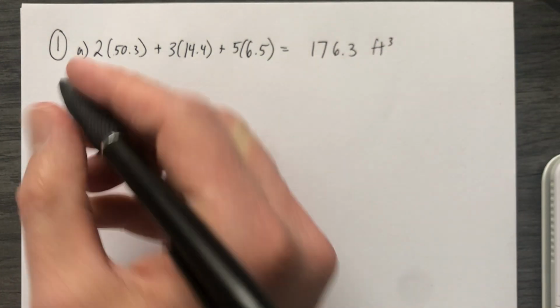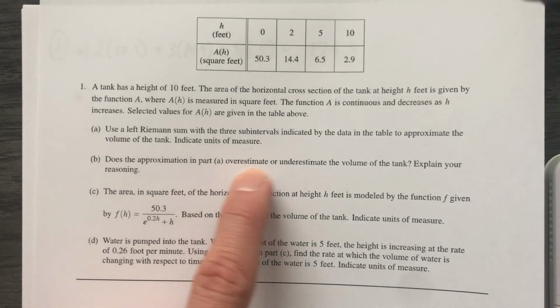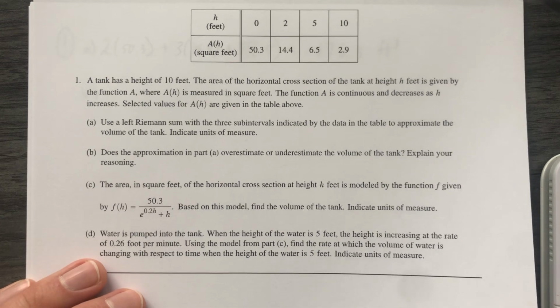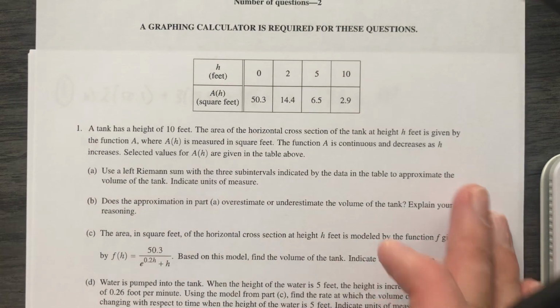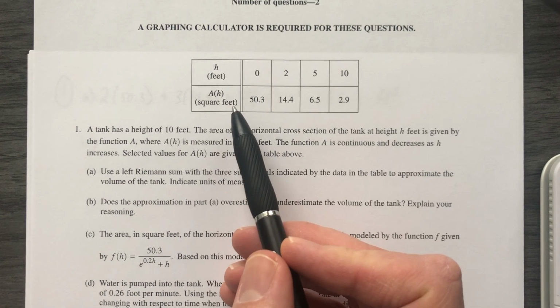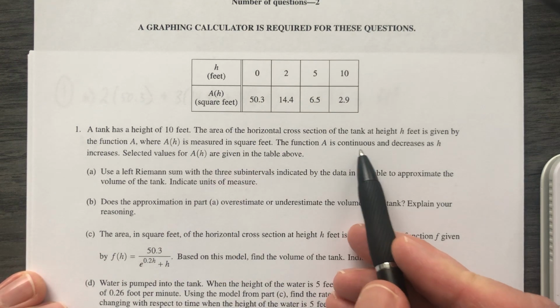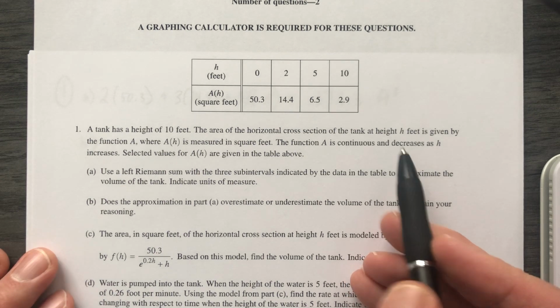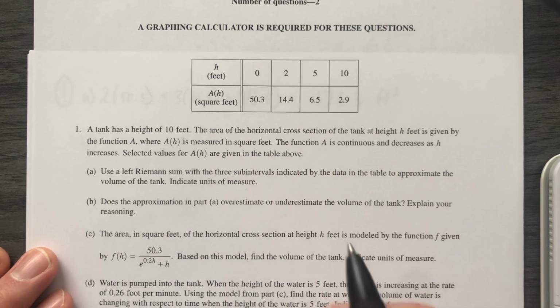Okay, part B. Does the approximation in part A overestimate or underestimate the volume of the tank? Explain your reasoning. Okay, we have a function that shows the cross-sectional area as a function of height. We have a function that is continuous and decreasing. And with a decreasing function, a left Riemann sum will be an overestimate.